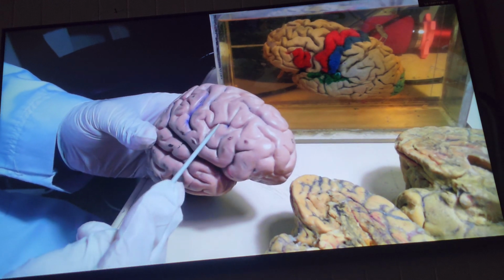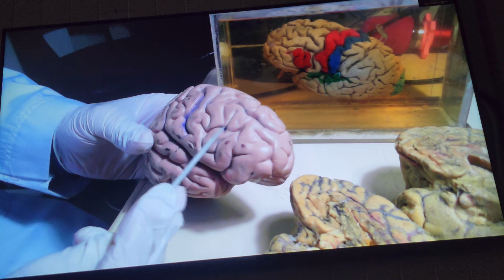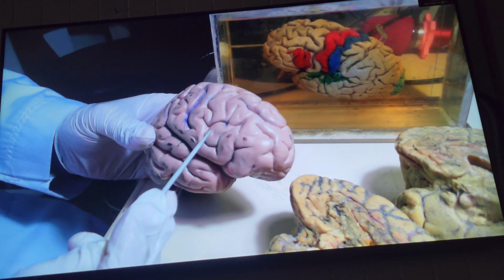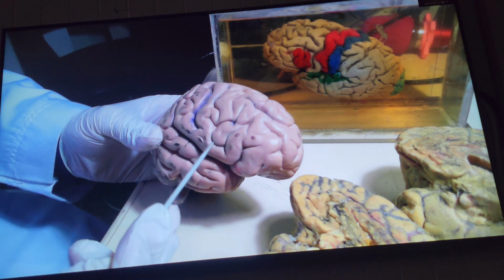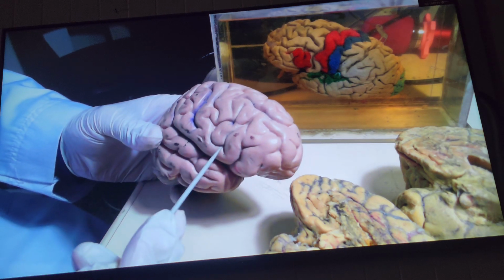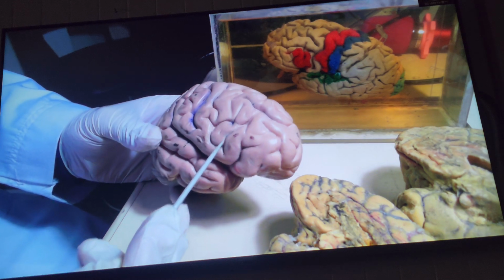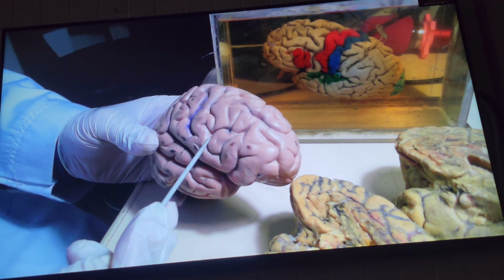Now on the inferior frontal gyrus, we can see an important region because it contains the speech area, called the motor speech area.